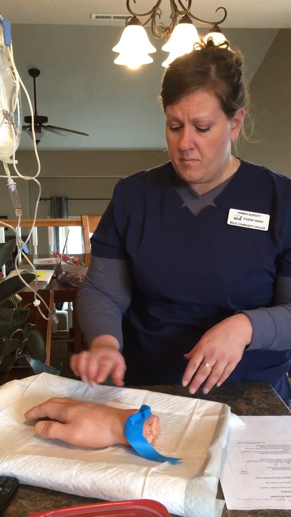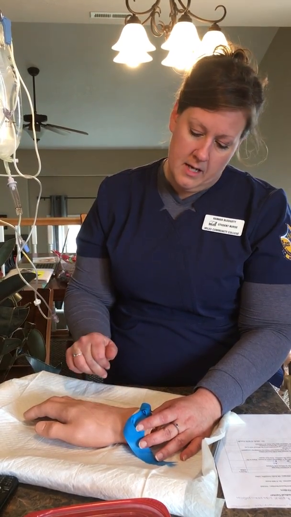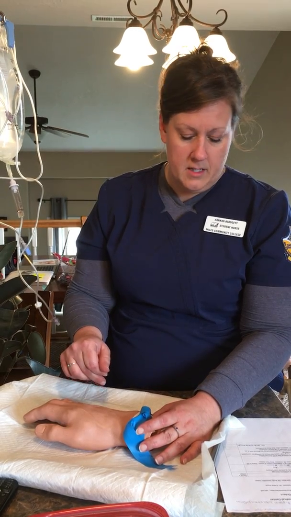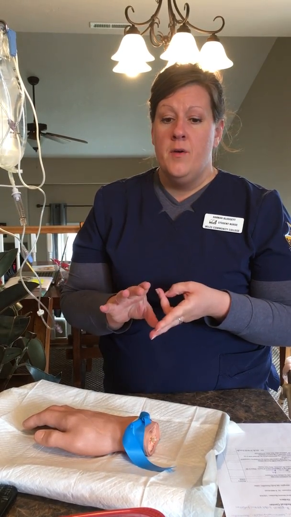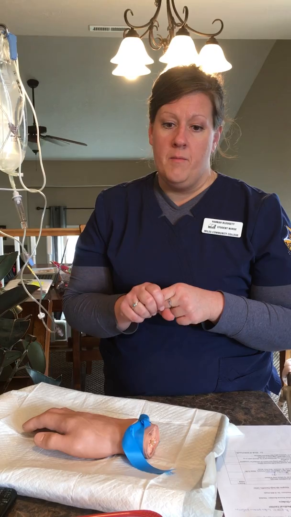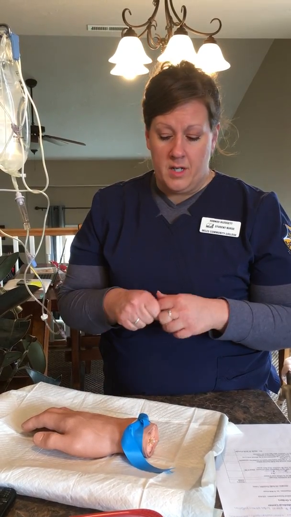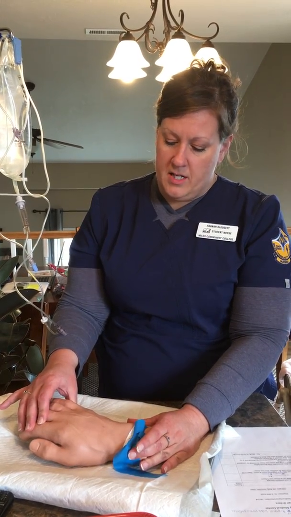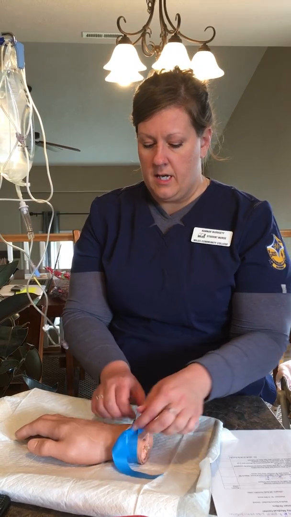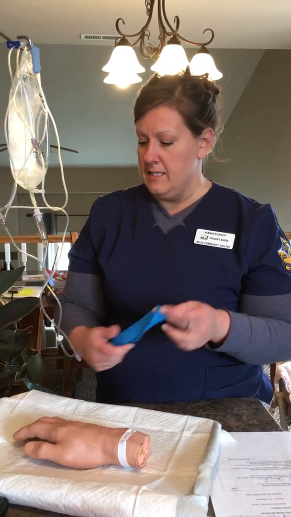Then I'm going to palpate, looking for a good vein that is going to be able to withstand the needle. For this patient, you would want to verify the needle size depending on the age and what you're infusing, making sure that it is an appropriate needle. Today we're going to use a 20 gauge on this patient. Once I've located it and made sure that it is going to work for our needs, I would remove the tourniquet and go get my supplies.